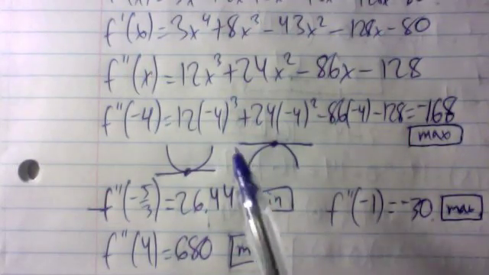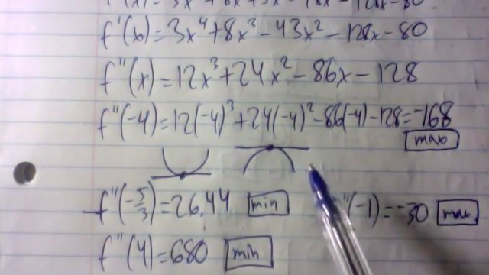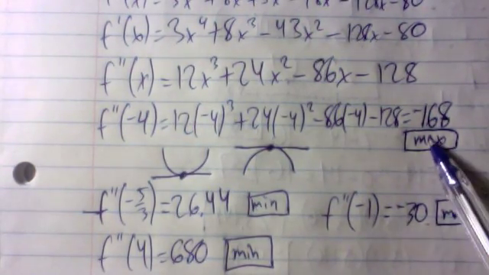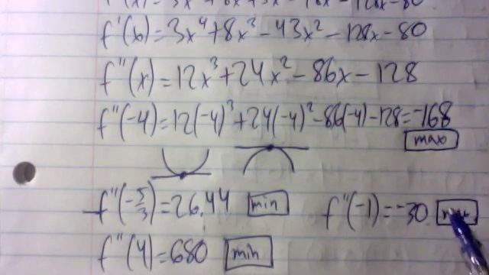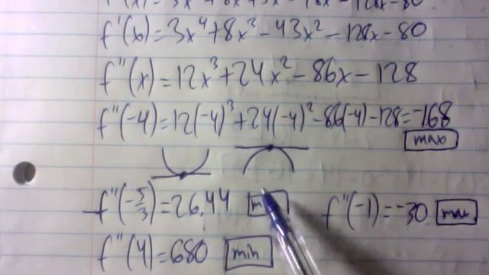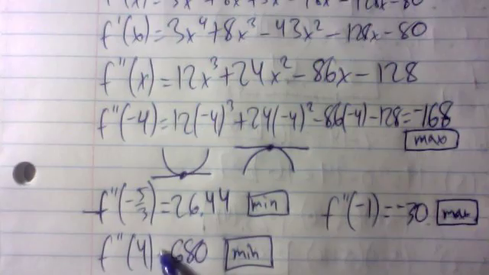So now we know that x equals -4 is our x value for a local maximum. X equals -1 is also an x value for another local maximum, and then the x values for our two local minimums are -5/3 and 4.